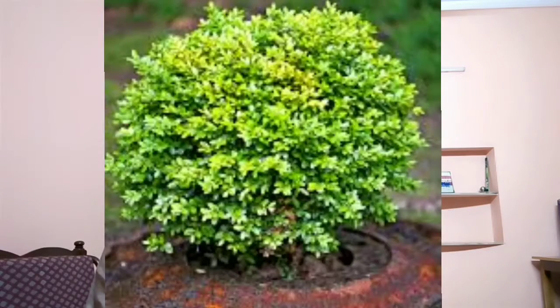Next we will talk about shrubs. As you can see in the picture, shrubs are small bushy plants. When we compare the picture of a tree with shrubs, do we find any similarity? No. Right from the size to the stem, everything differs from the tree. Hence, shrub is another grouping of plants.